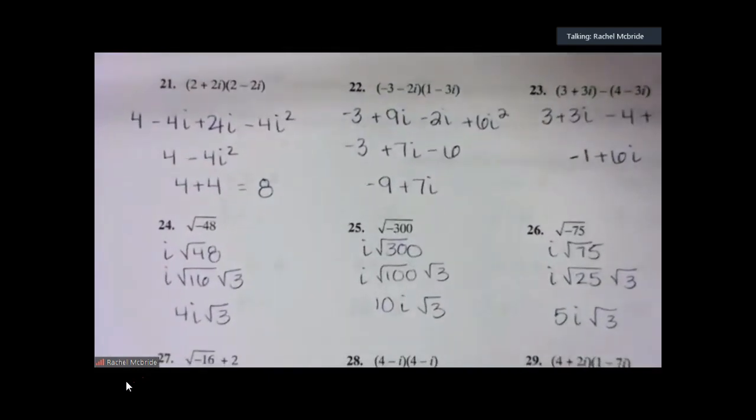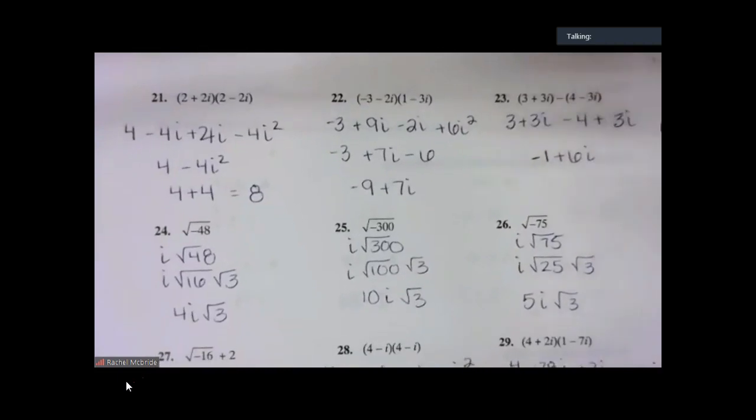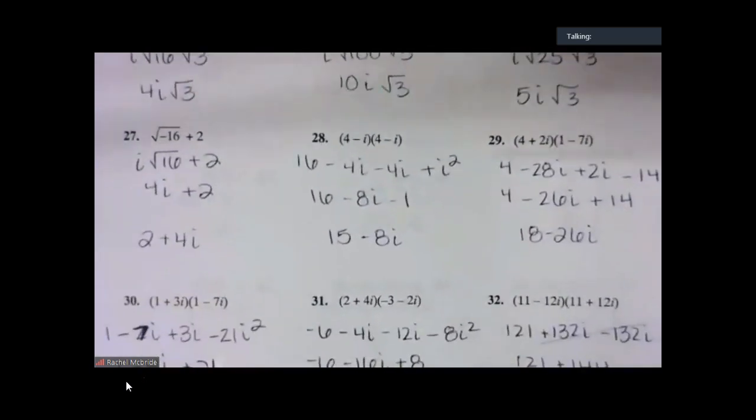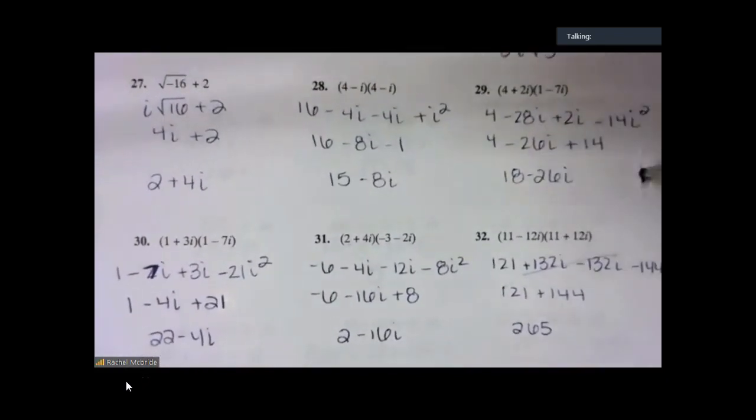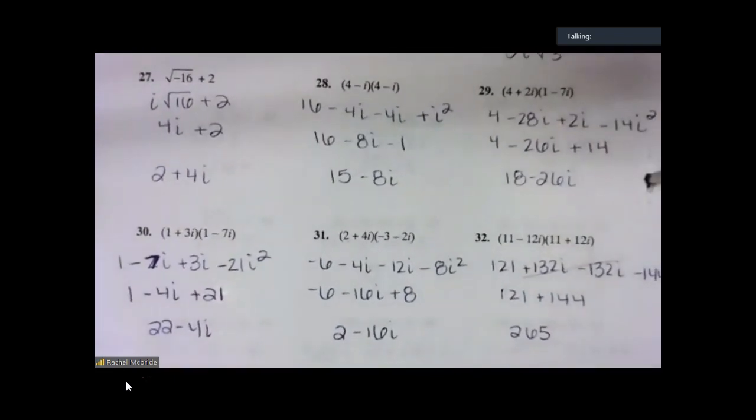All right, number 21 through 26. Okay, 27 to 32.